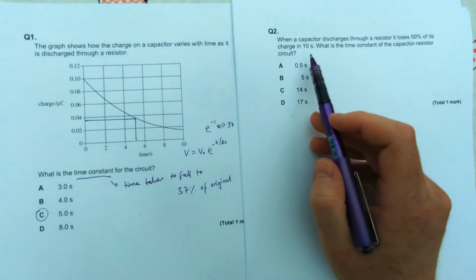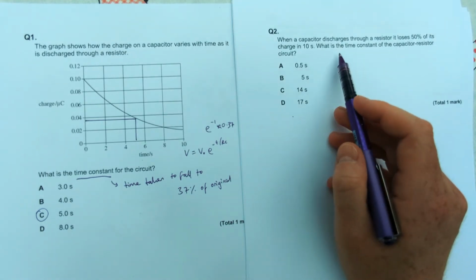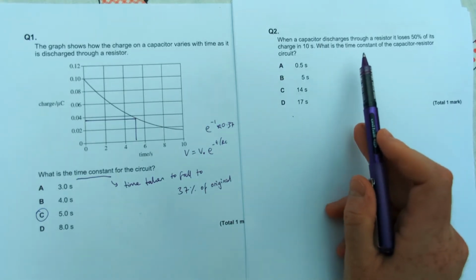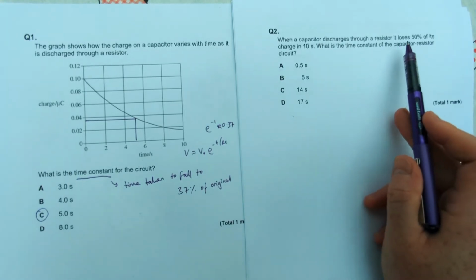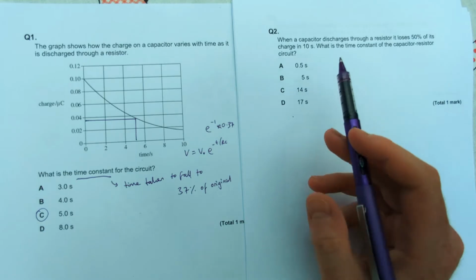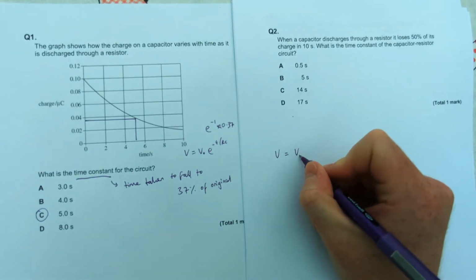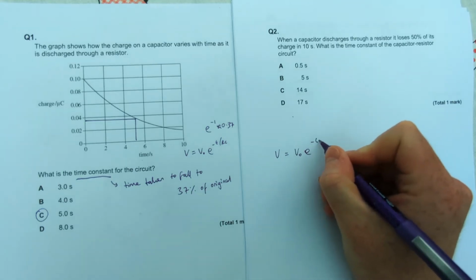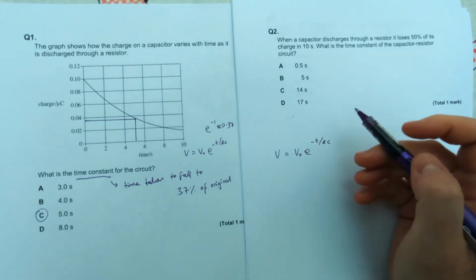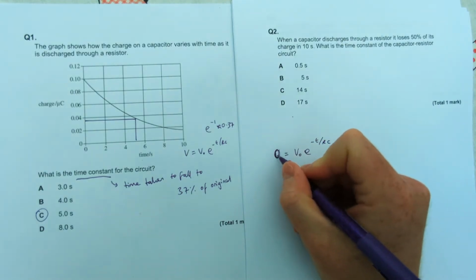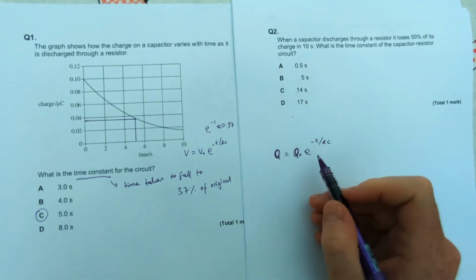This question over here is about a capacitor discharging, but this time we're not given a graph or anything like that. We've got to work out the time constant of the circuit when it loses 50% of its charge in 10 seconds. So let's use our exponential decay equation to help us. V equals V naught e to the minus t over RC. This time we're talking about charge, so I'm going to make it Q, although it really doesn't matter whichever one we use in this question.